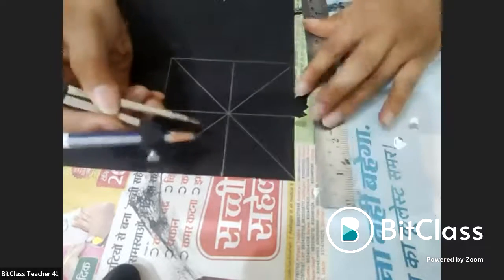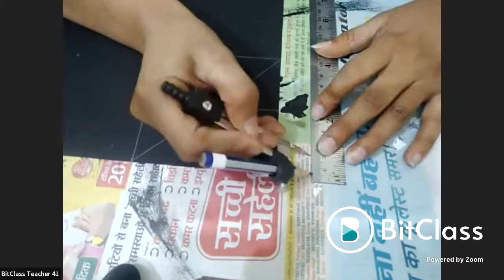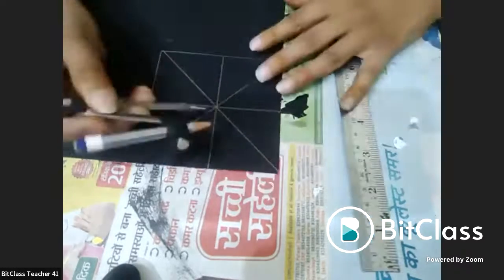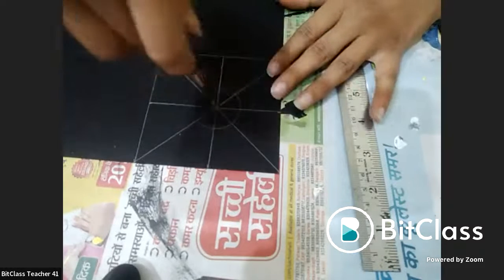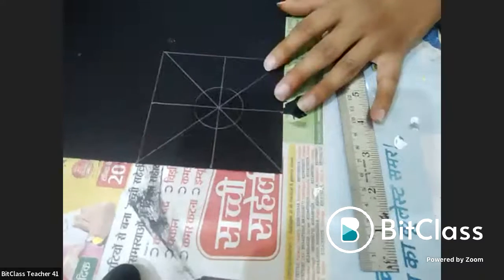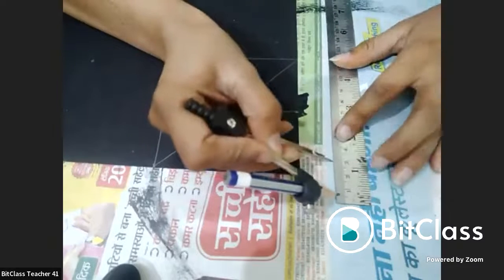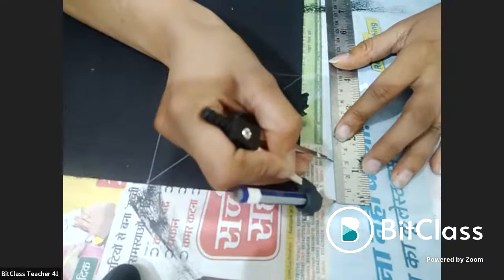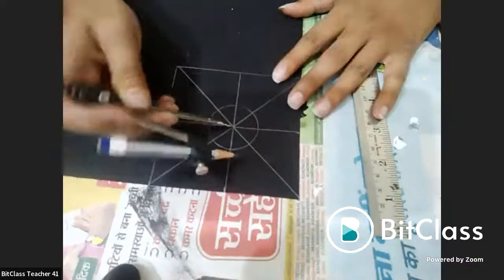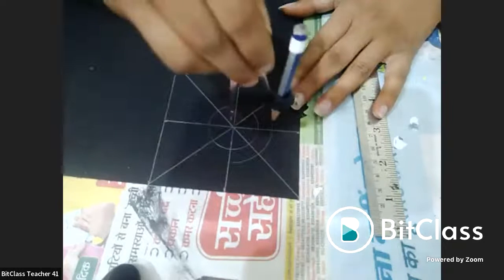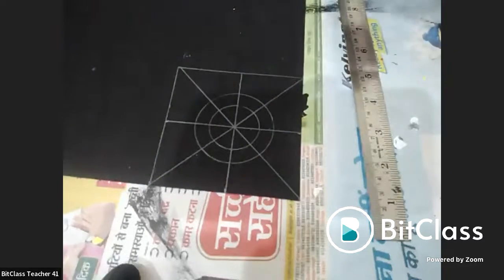Okay, next you need to measure 2 centimeter. This is your ruler. Measure 2 centimeter on your ruler, keep your compass in the center and make a circle. Next is 3 centimeter. Measure 3 centimeter on your ruler and draw the next circle which measures 3 centimeter. Okay, is this clear to everyone?